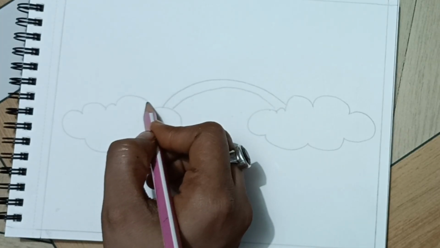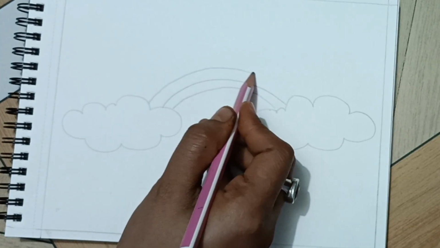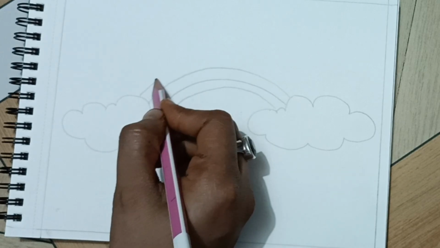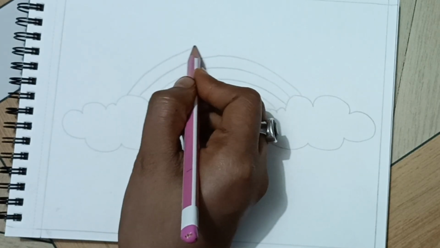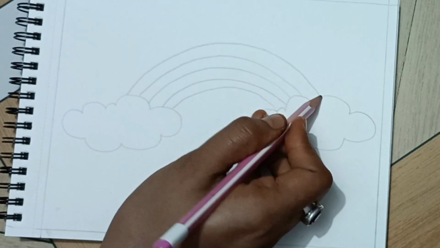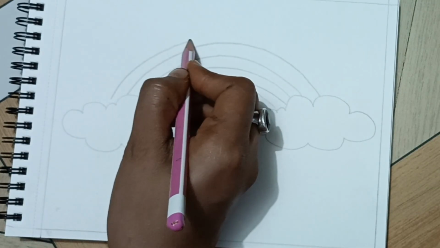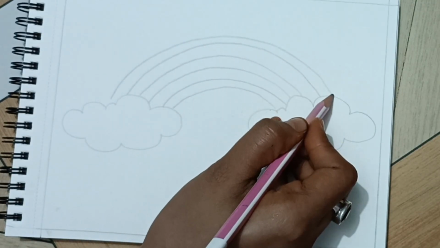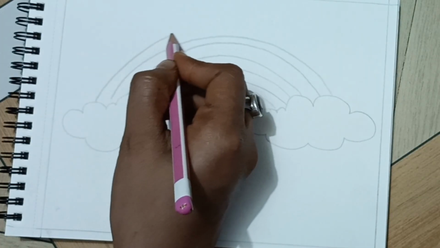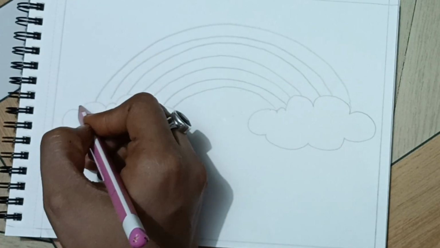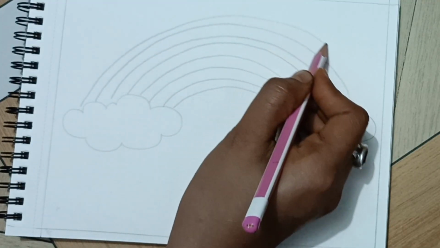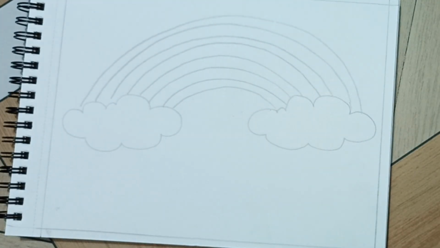Each curved line represents each of the colors in the rainbow. A rainbow consists of 7 colors and it starts with violet, then indigo, then blue, then green, then yellow, and after that orange, and lastly red.